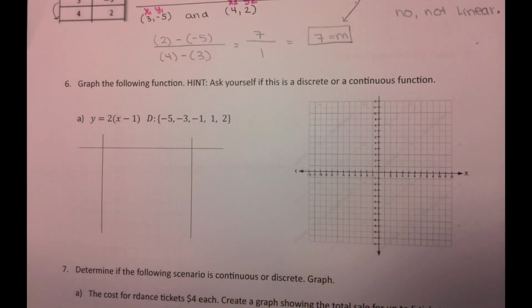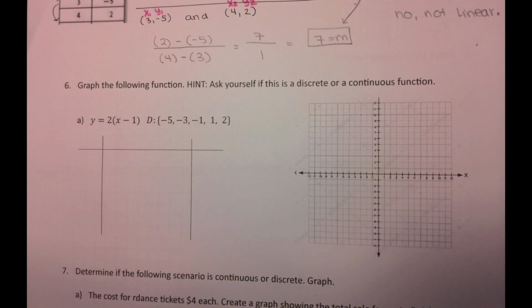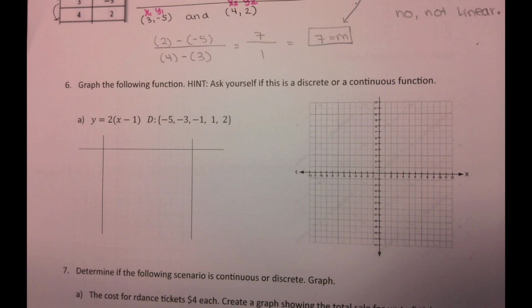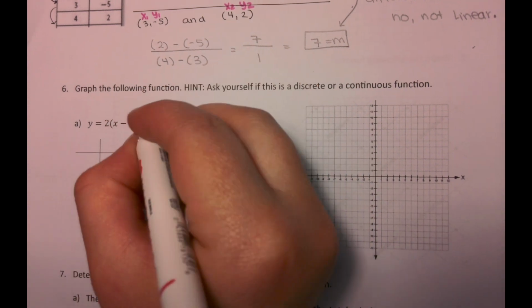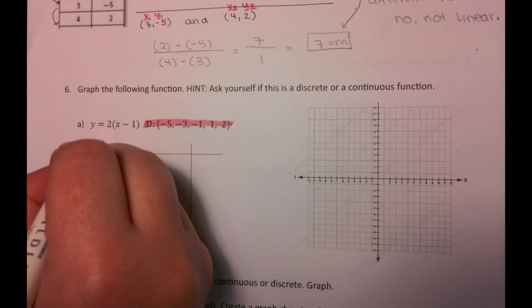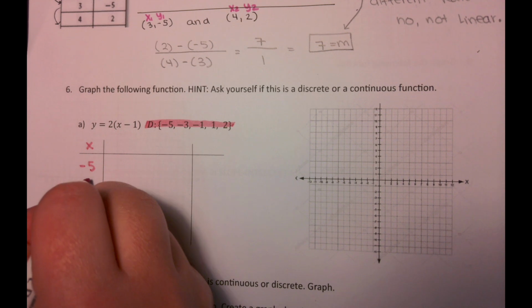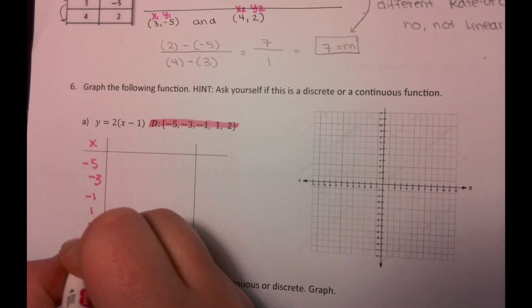Next up, graph the following function. Hint, ask yourself if this is discrete or continuous. So discrete functions are disconnected. Continuous functions are connected. The way to tell if something is continuous or not is how they give you a domain. Domain are your x values. When you see a domain listed like this, that means for your x values, these are the only numbers that you can use. You can't use any other numbers.